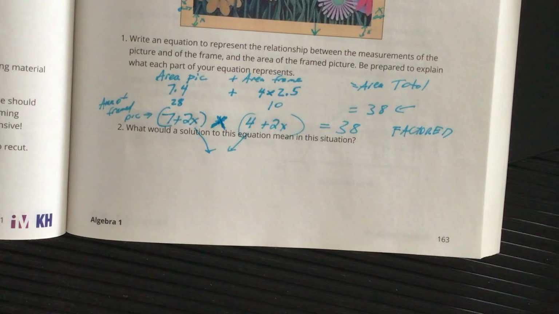I'm confused what 4 by 2.5 is representing in my picture. Just how much material you use for the frame. So like the yellow part, that's using 10 square inches of material.